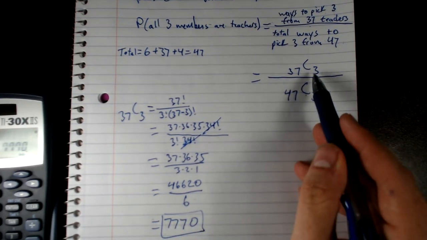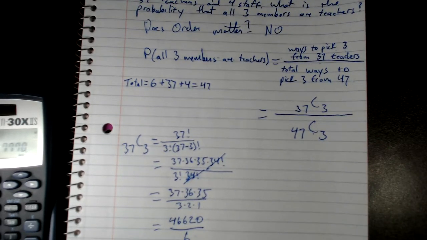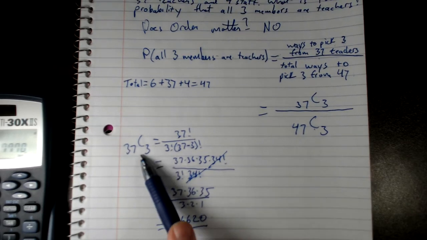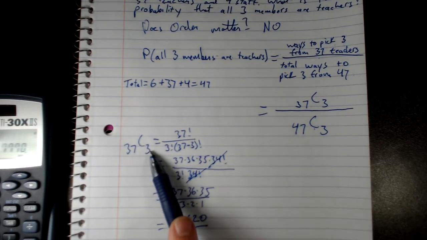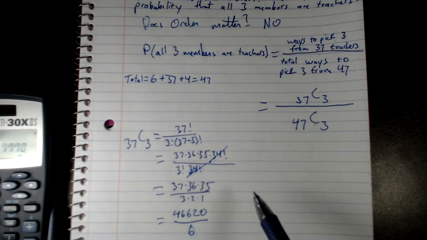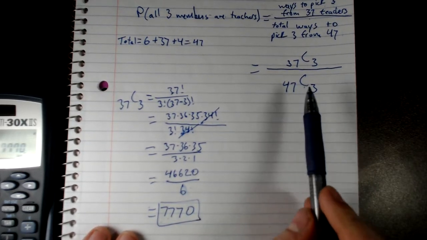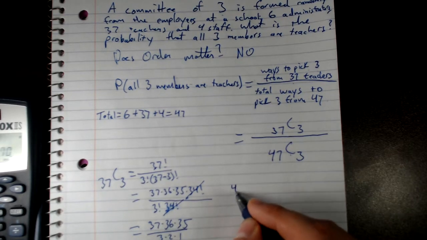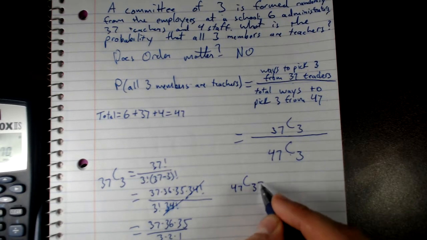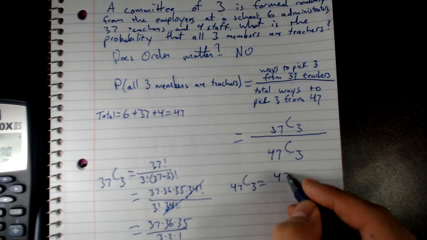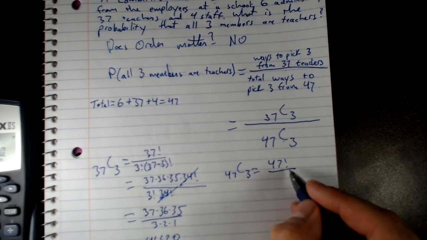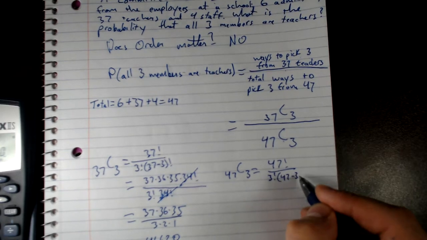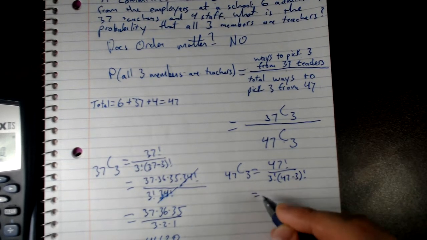So that is our numerator. There are 7,770 ways to pick 3 teachers out of the total of 37. Now we can work the denominator. That is 47 choose 3. This is a very similar looking problem here using our combination formula.